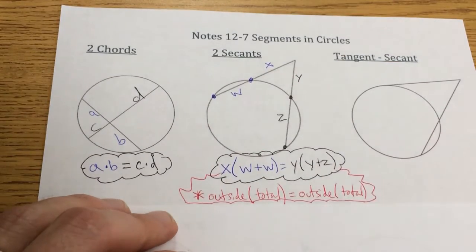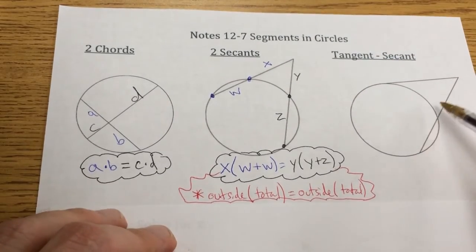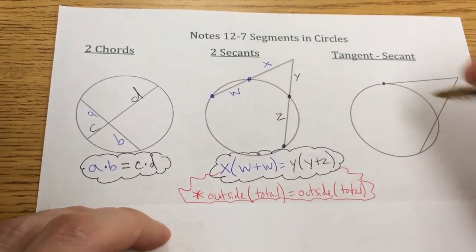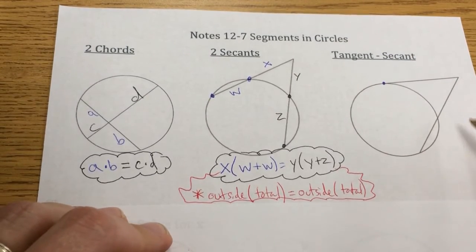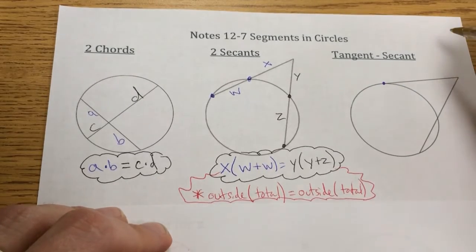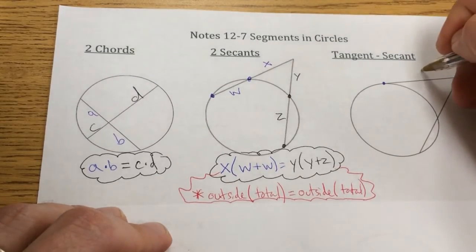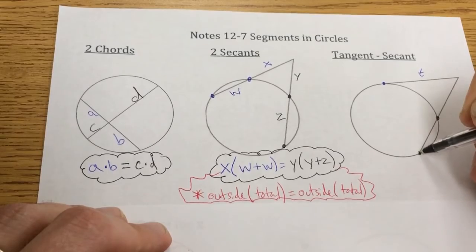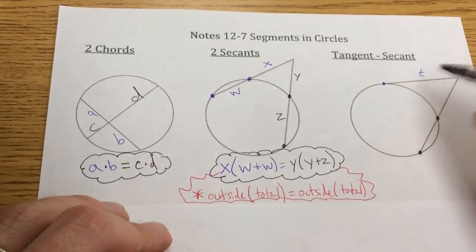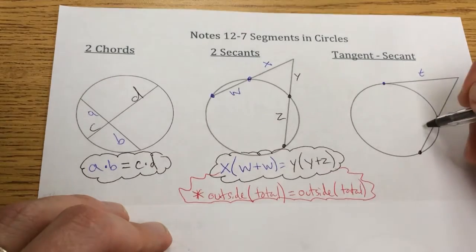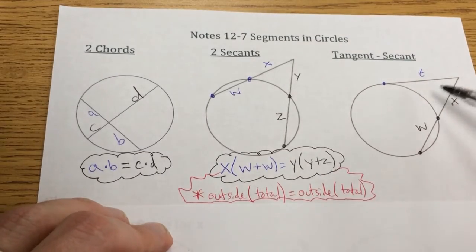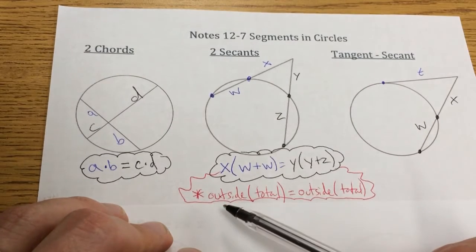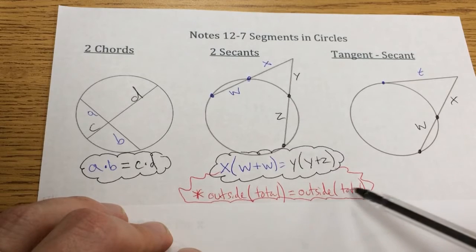Very important. And lastly, if we have a tangent and a secant together, a tangent, remember, is just a line that intersects a circle at exactly 1 point. Our last segments notes were on tangents. Okay, and I'm going to call that tangent T. And then I have a secant, which again intersects here at 2 points. Like I called the secant over here, I'm going to call it W and X. And in fact, this same exact relationship exists with a tangent and a secant that exists with two secants, being that the outside times the total is equal to the outside times the total.